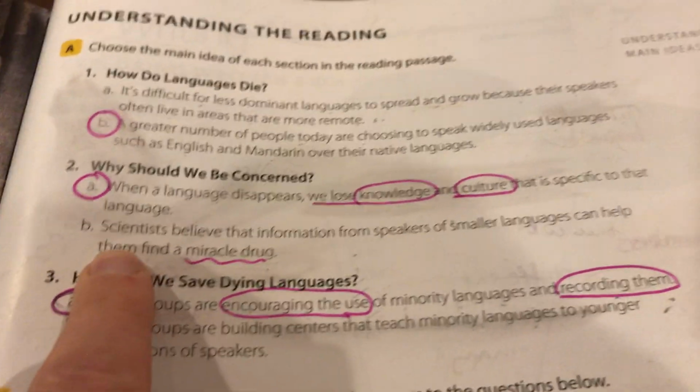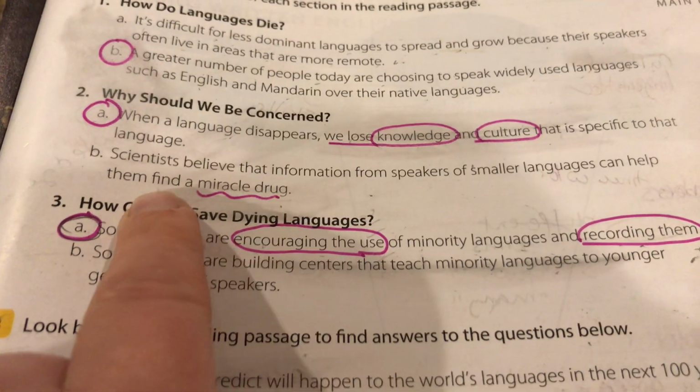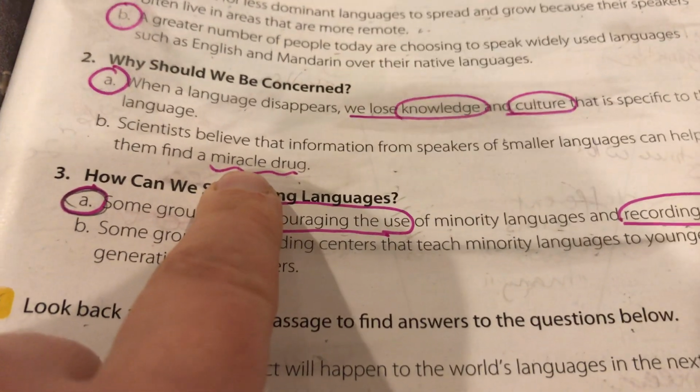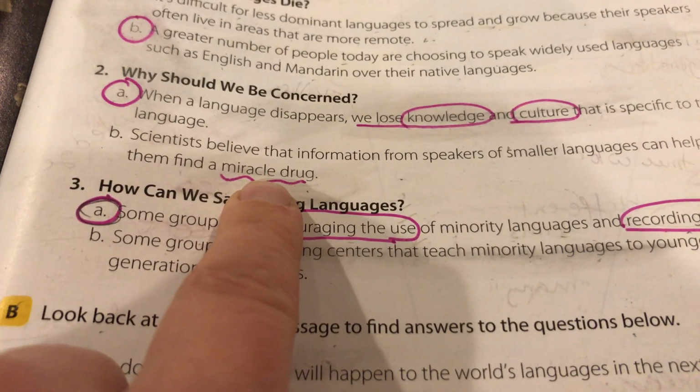Okay, this is not true. Languages can help them find a miracle drug. No, they make a comparison. They say it's like finding a miracle drug. It's not the same thing.